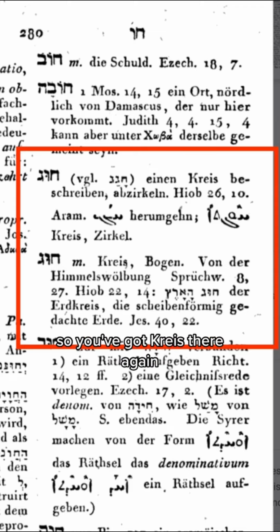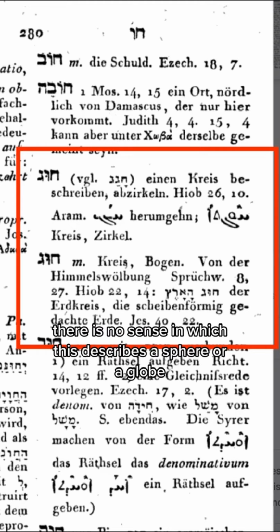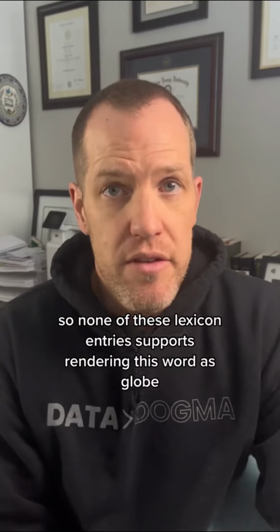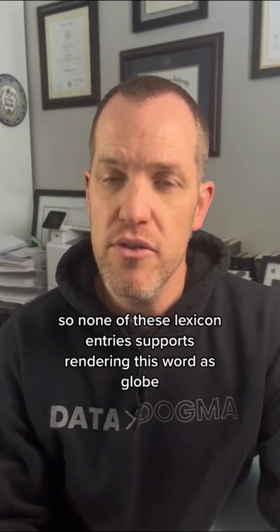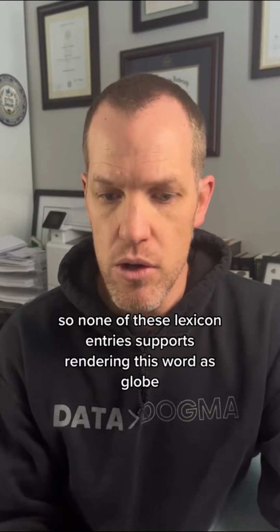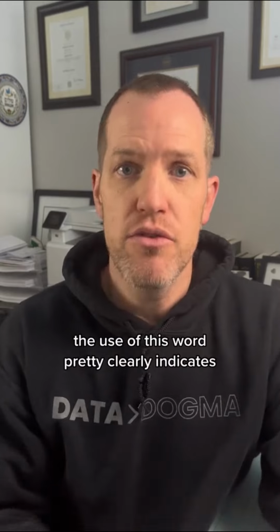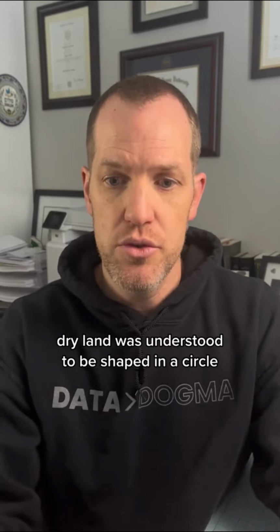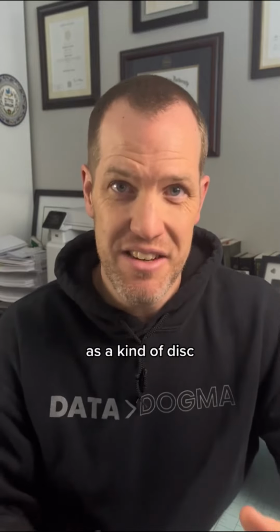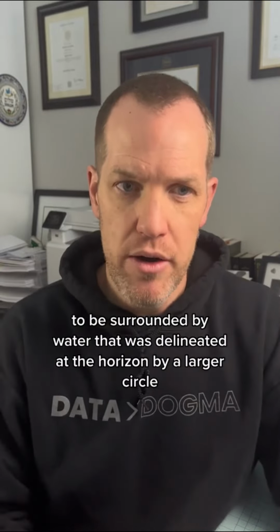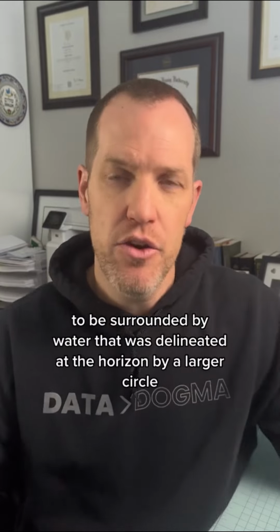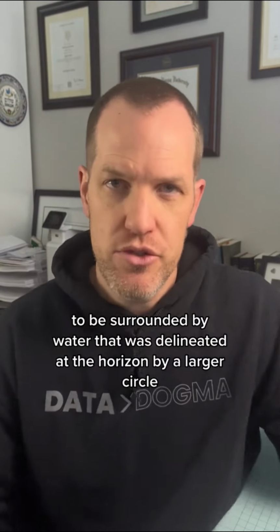So you've got Kreis there, again, circle, Bogen, which means a bow or something like that. There is no sense in which this describes a sphere or a globe. So none of these lexicon entries supports rendering this word as globe, as sphere, as round ball of the earth. The use of this word pretty clearly indicates dry land was understood to be shaped in a circle as a kind of disk and to be surrounded by water that was delineated at the horizon by a larger circle.